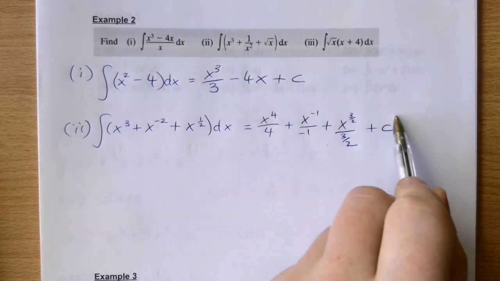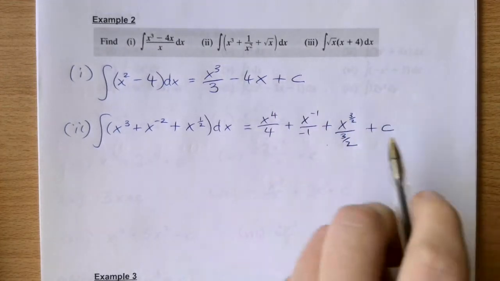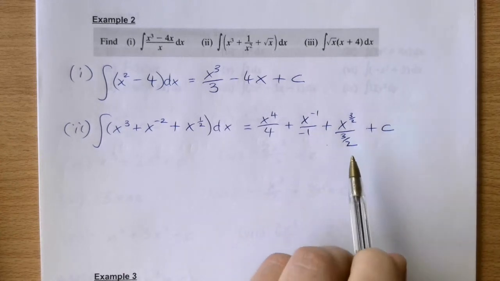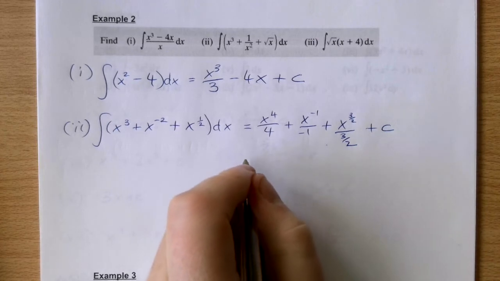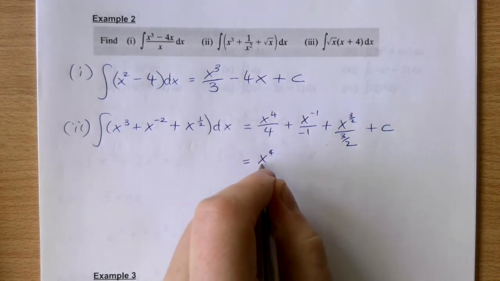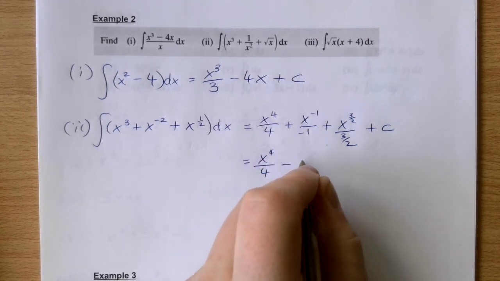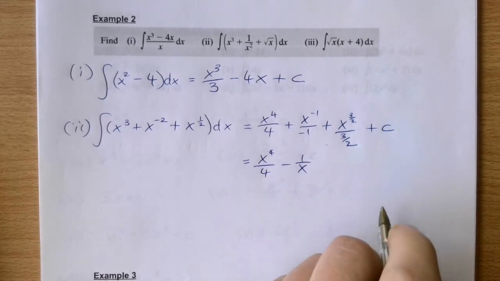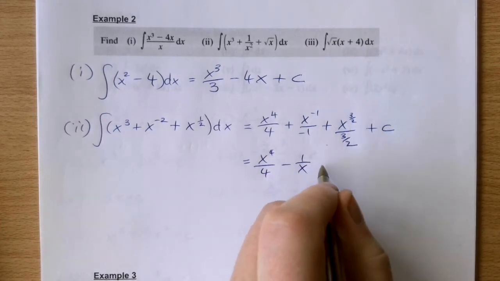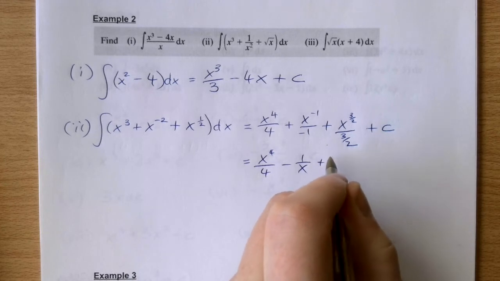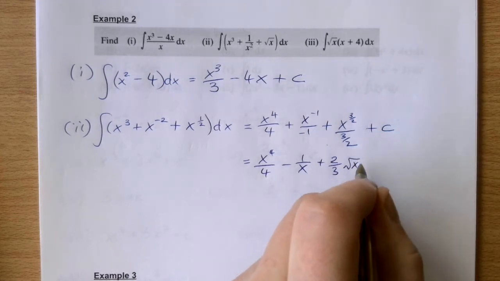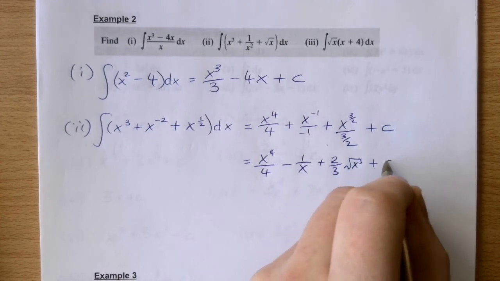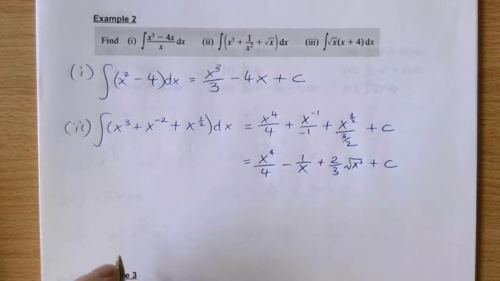Now it's up to yourself. You can simplify this if you like, but there's no need to, since as we go further in the chapter, you will be putting values in. Now if you wanted to simplify it, it would become x to the power of 4 over 4 minus 1 over x, and then this one here would become plus 2 over 3 square root of x cubed, and then plus c. But there's no need to do that if you don't want to.